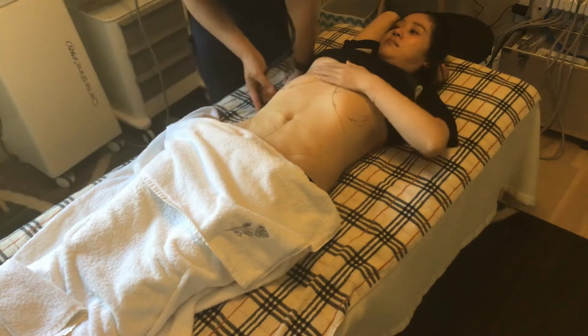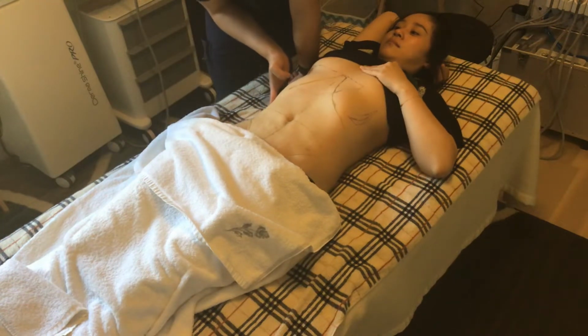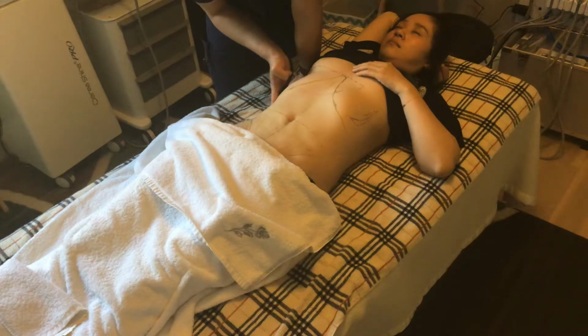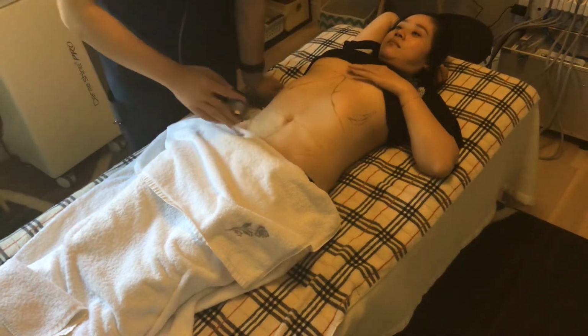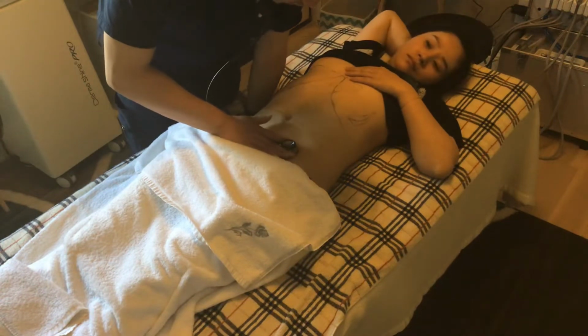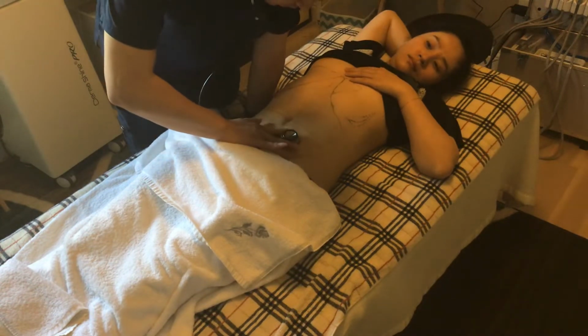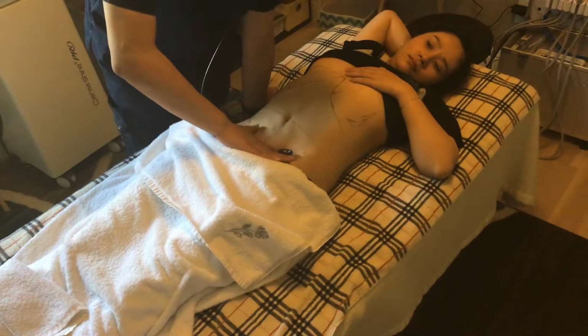And the right renal artery. No bruit. And the left iliac artery. No bruit.